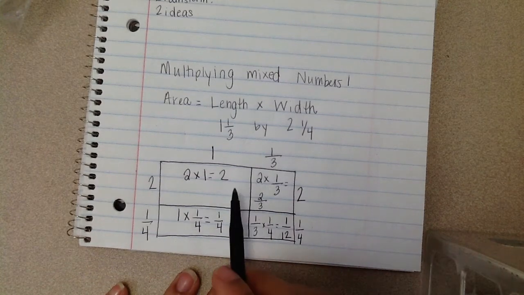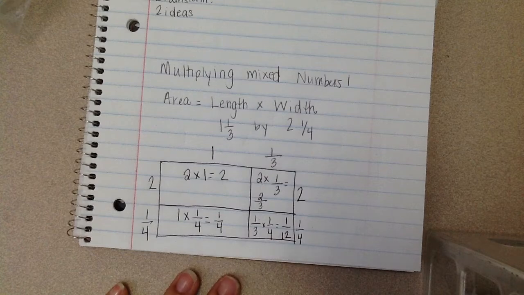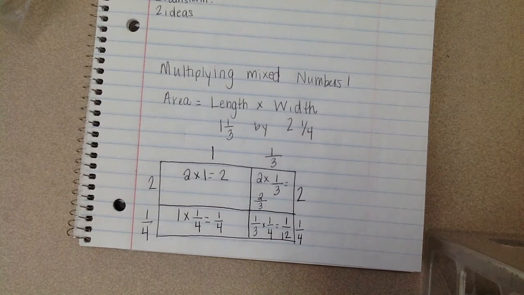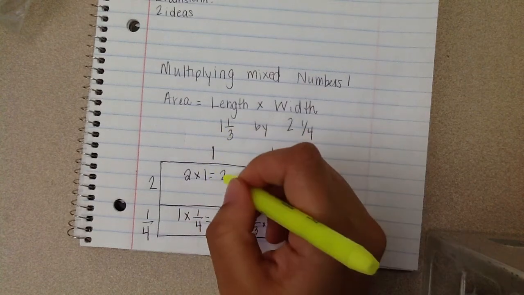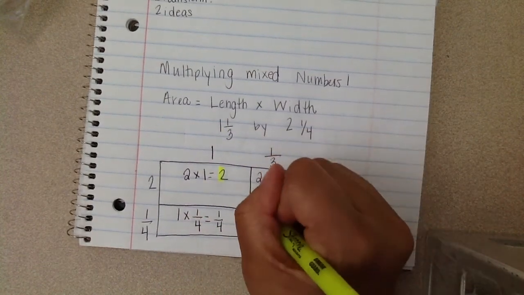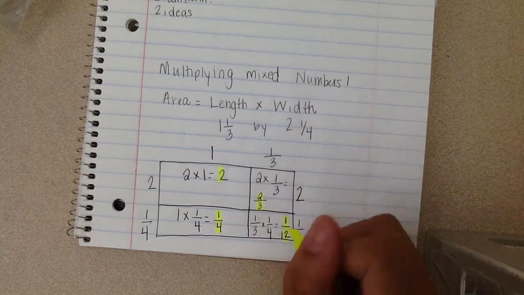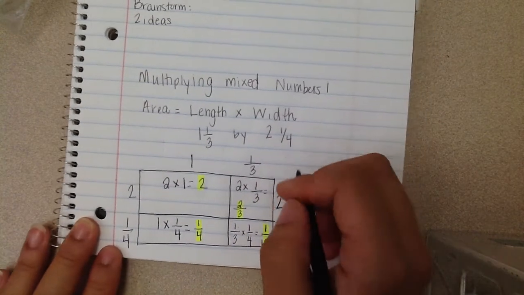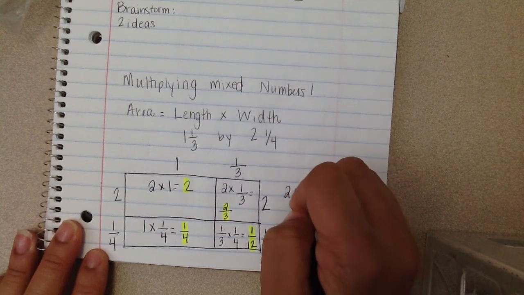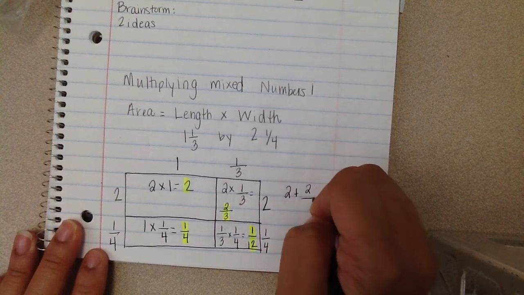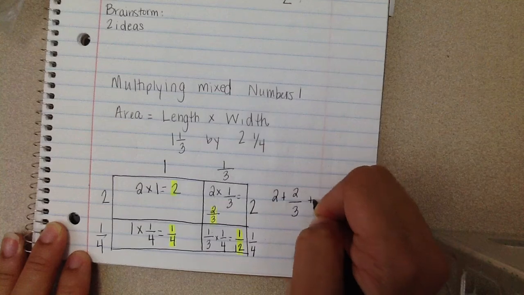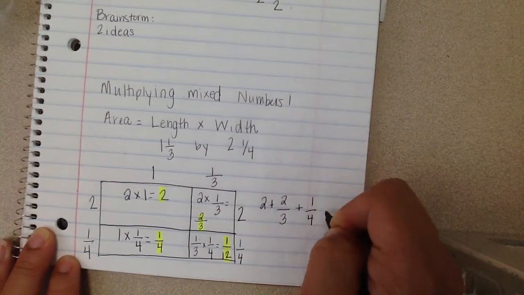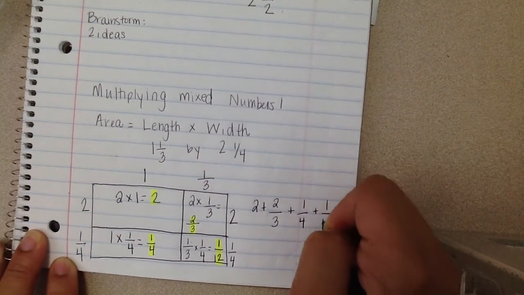At this point, I have many different partial products. So I'm going to add all of my partial products together. That means I have 2 wholes plus 2/3 plus 1/4 plus 1/12.